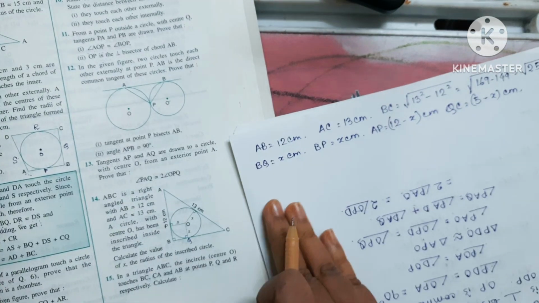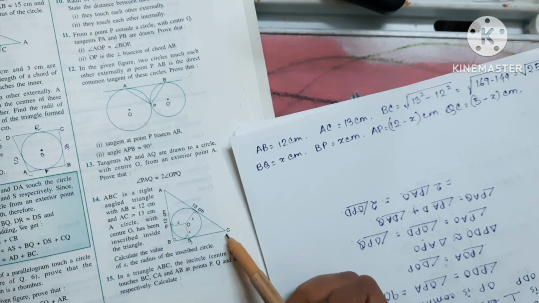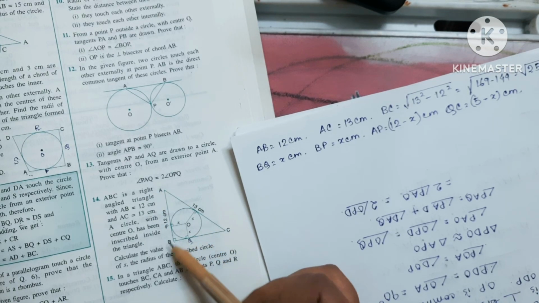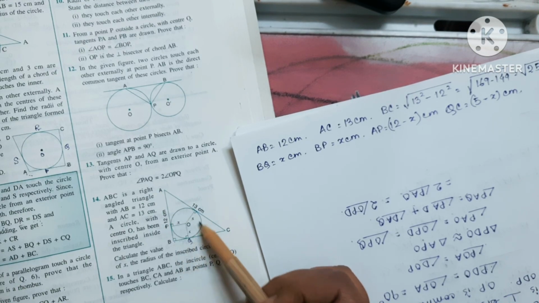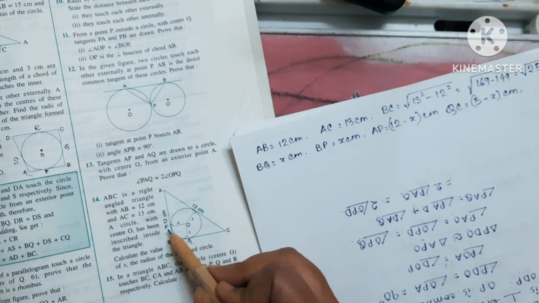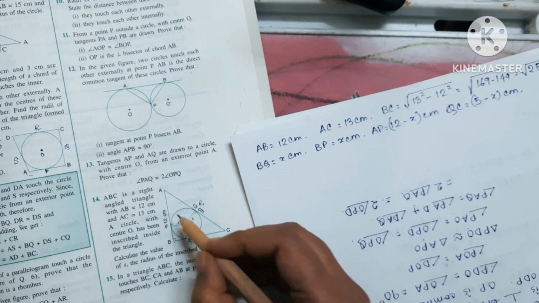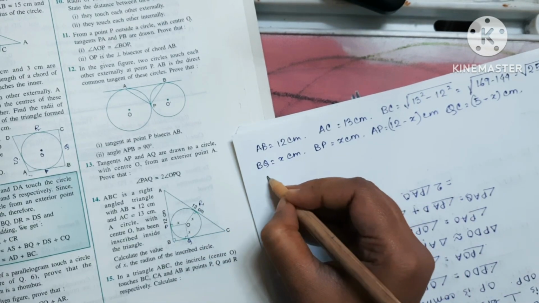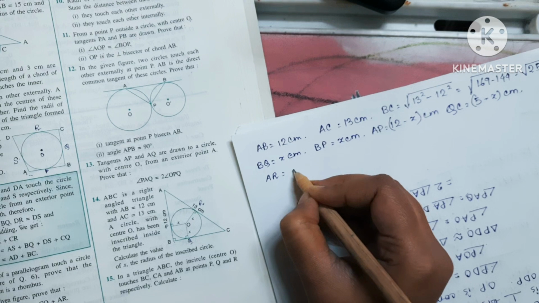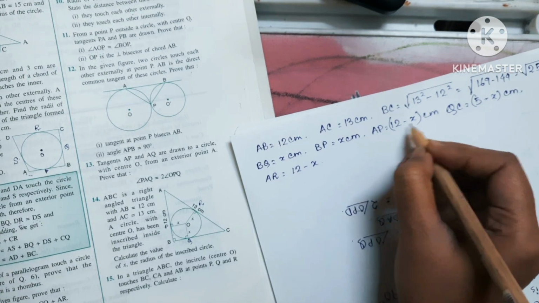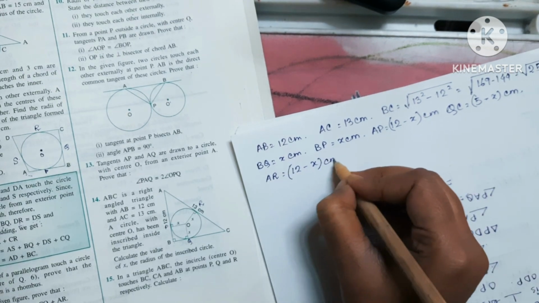Now see one thing, A, B, C are three exterior points from where tangents are drawn to this circle. The points where the tangents touch are P, Q, and this one is R. Now AP is equal to AR, so AR is also 12 minus x centimeter.